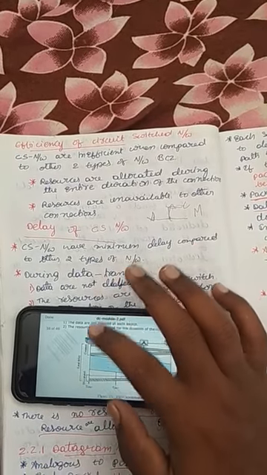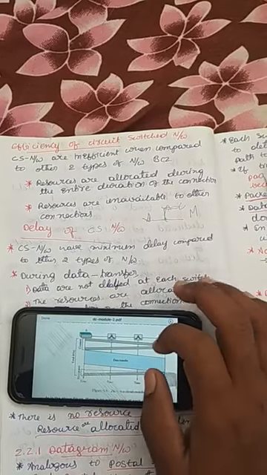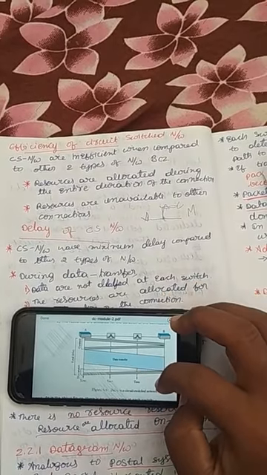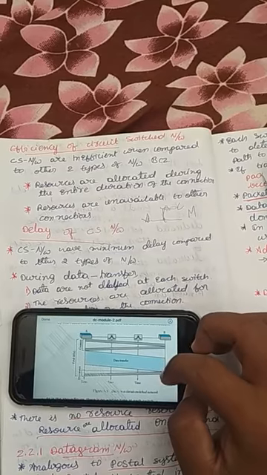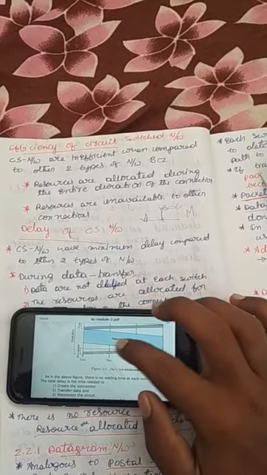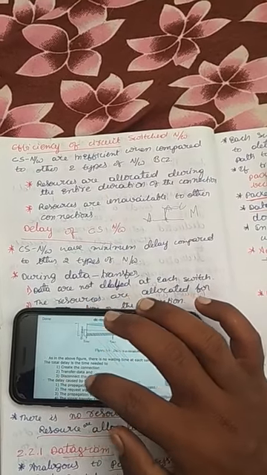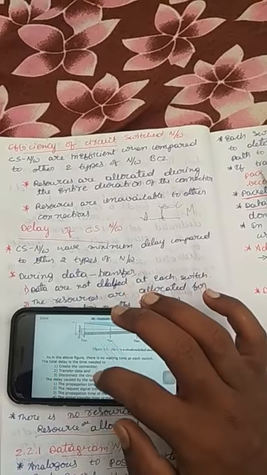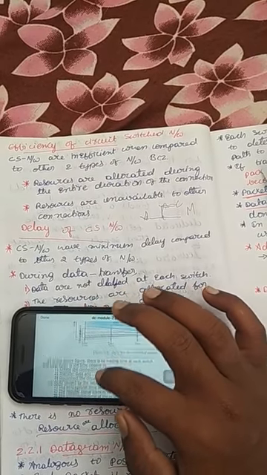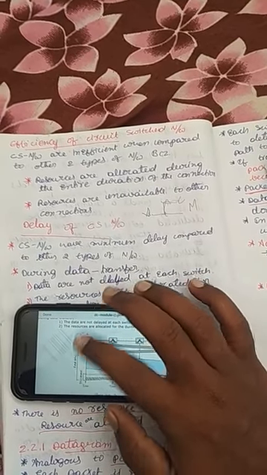Total delay. What is meant by total delay? Here you can see these are related to the delay of the circuit switched network: connection, disconnection and data transfer. The total delay means creating the connection, transferring the data and disconnecting the circuit. Adding these three, we get the total delay.